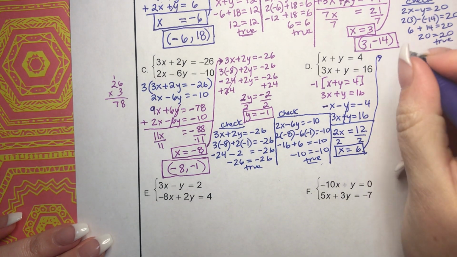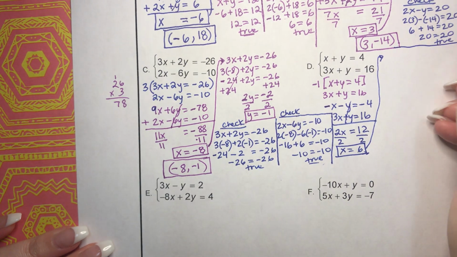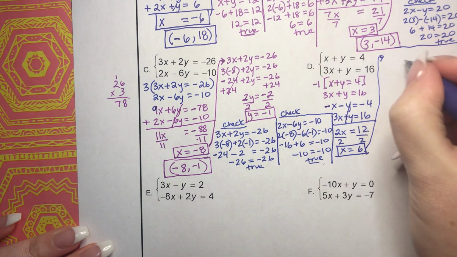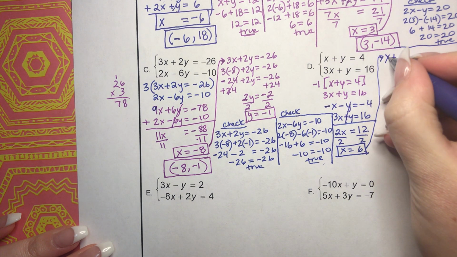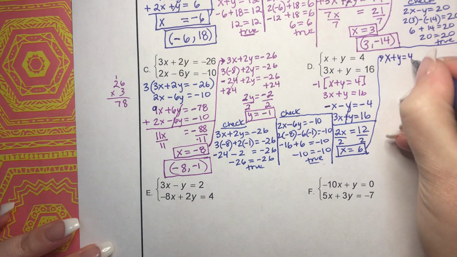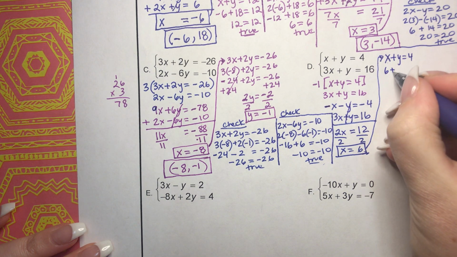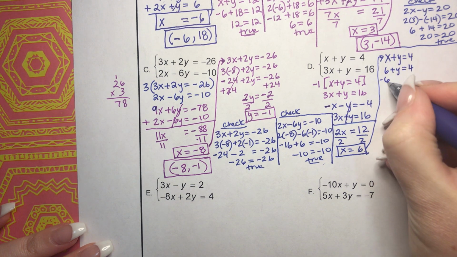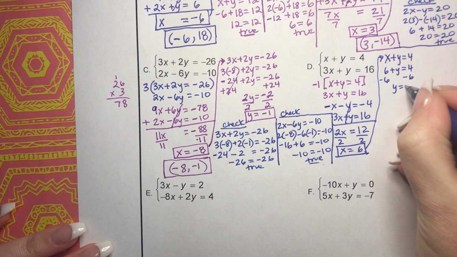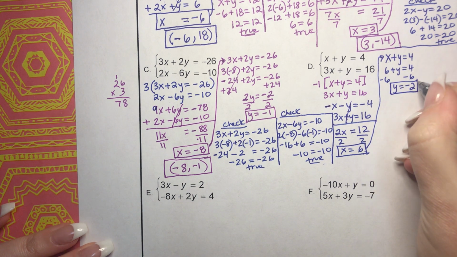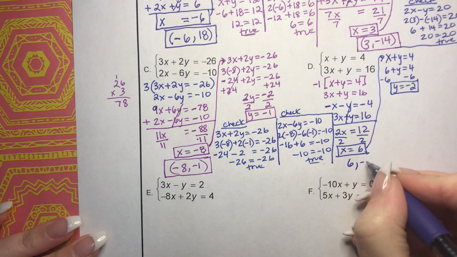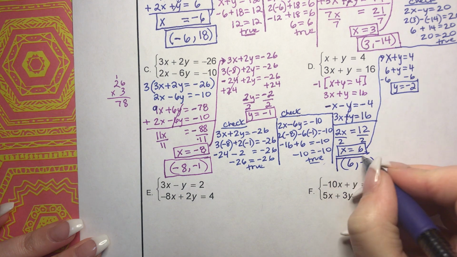So I'm gonna go up here, make another line of division. Rewrite the top equation just because it's easier. And then substitute 6 in. And there we have it. There's the answer. So if you got 6, negative 2, you are correct.